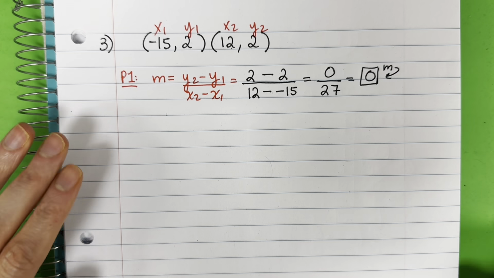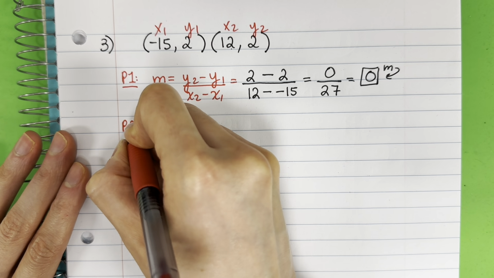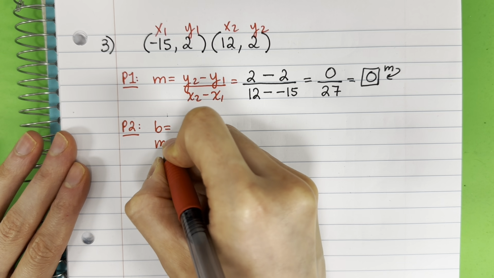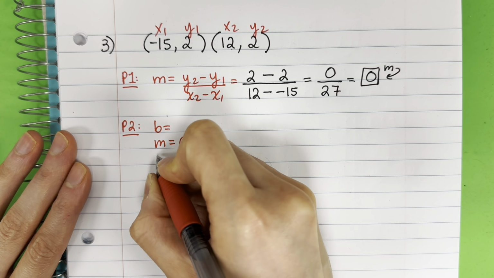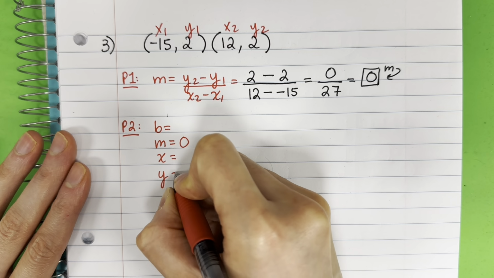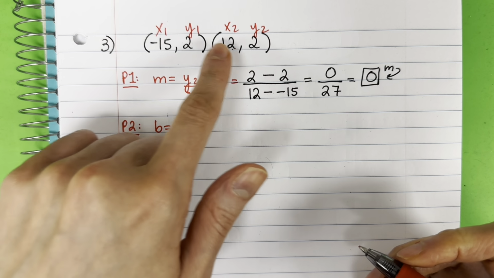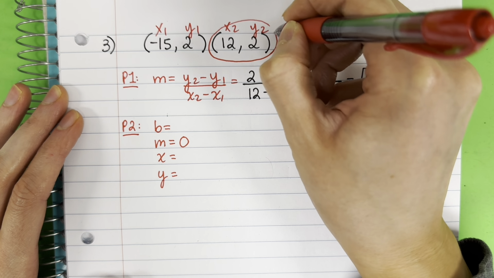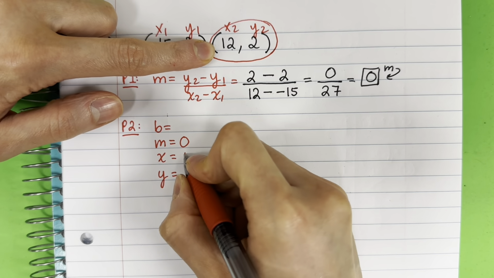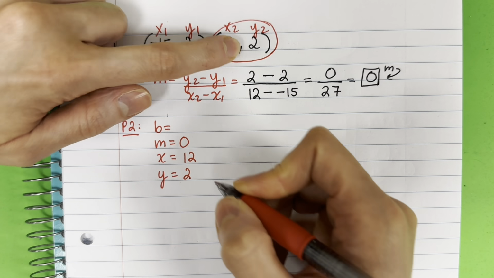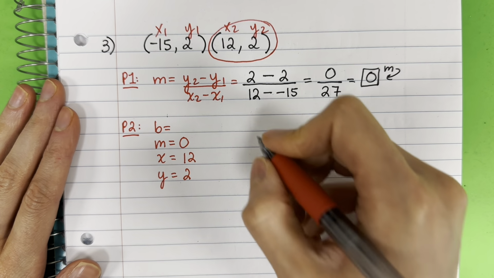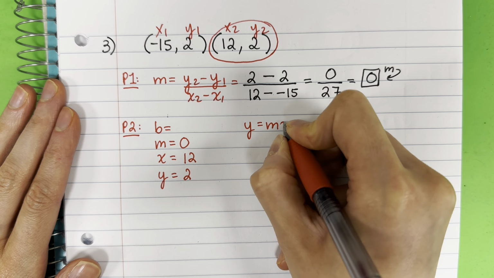All right, let's go ahead and go to part 2. I want b now. I have m is 0, and x, y, I can get those. I'm going to pick an ordered pair. I'm going to go ahead and pick this one, okay? X is 12, y is 2. And remember, it does not matter which pair. They're both good. All right, the formula is y equals mx plus b.